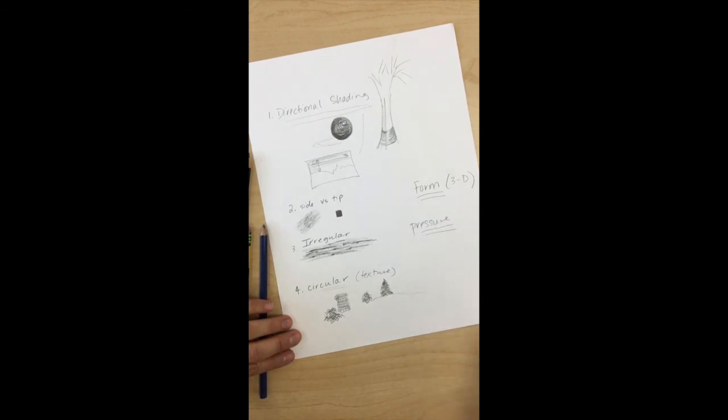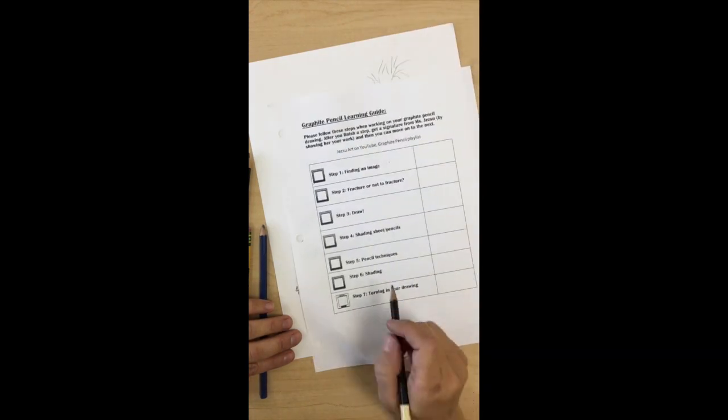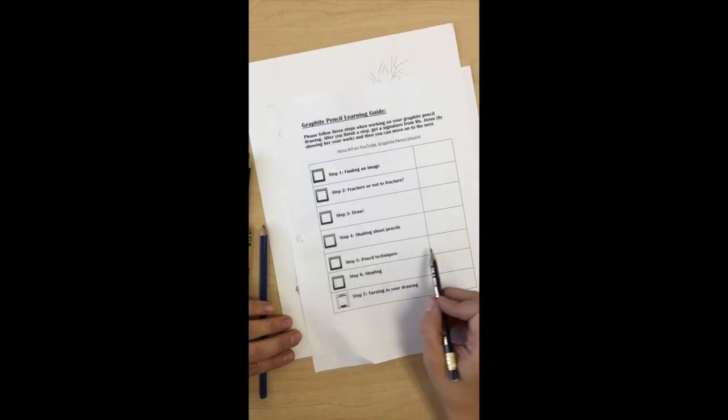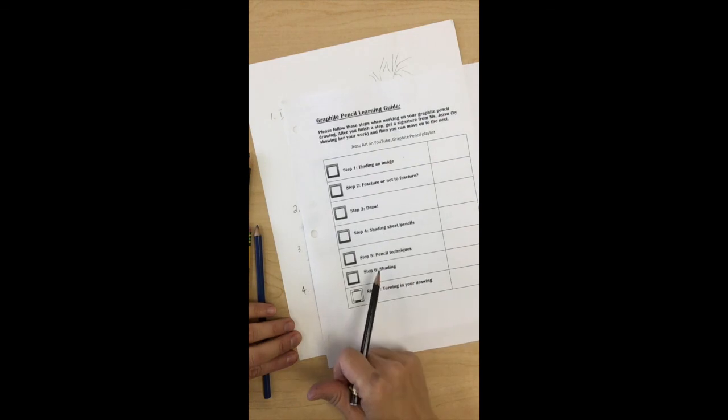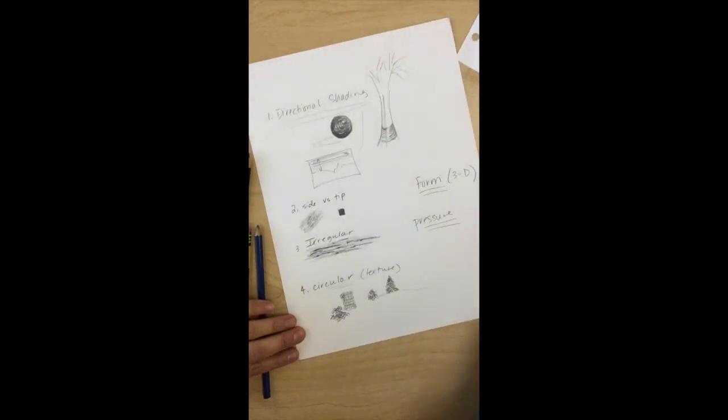I would like to see your pencil techniques in your sketchbook. Come see me, you'll get a signature, and you can move on to the next step, which is step 6, the most important one, which is shading.